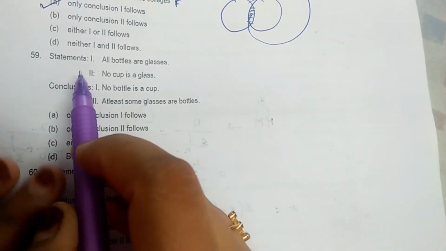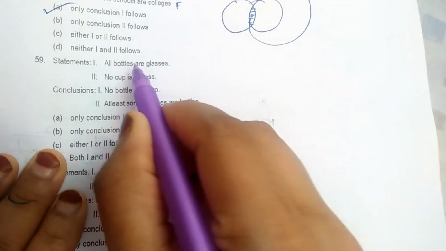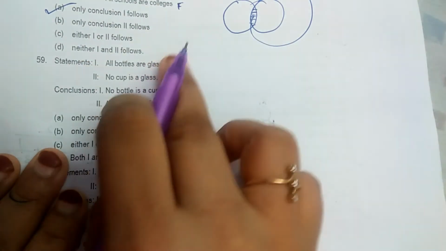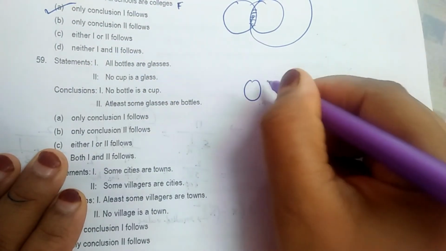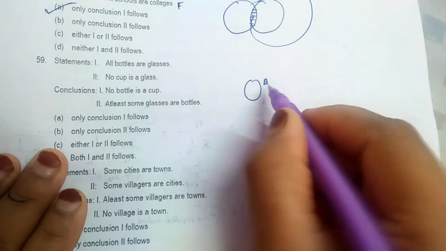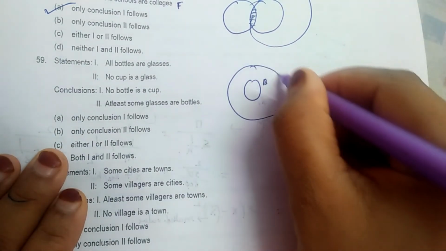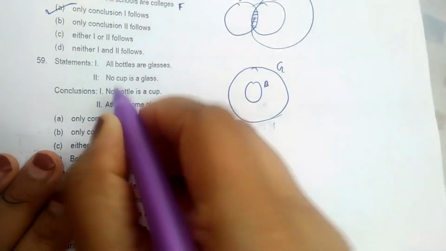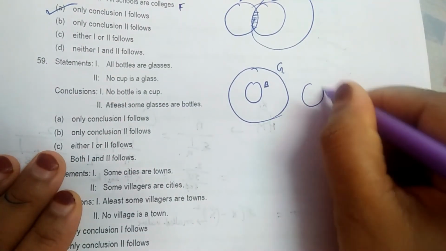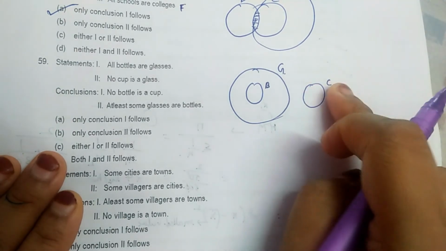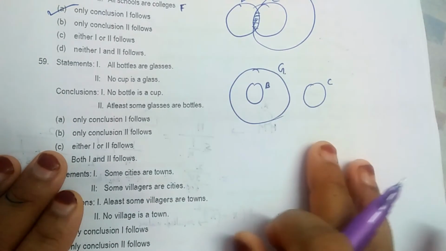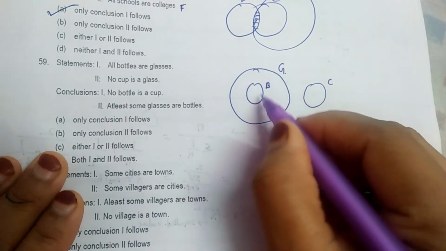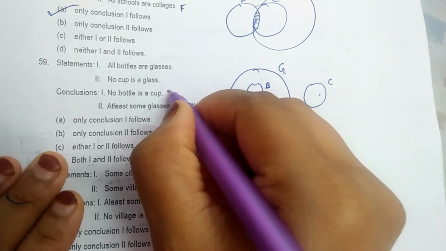Next, 59th, let's read statement 1. All bottles are glasses, no cup is a glass. First we'll try to put this in a Venn diagram. This is a bottle, and all the bottles are glasses, right? So these are the glasses. Next is no cup is a glass. So cup is here. Now based on this diagram, let's see the conclusion. No bottle is a cup. It is a true statement.